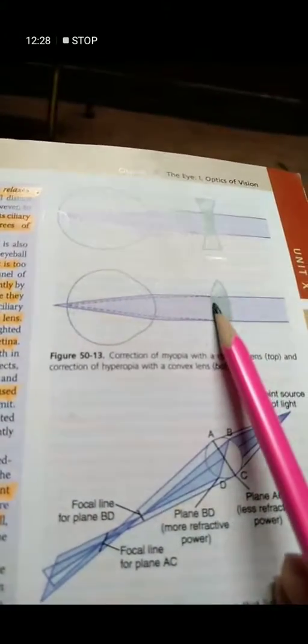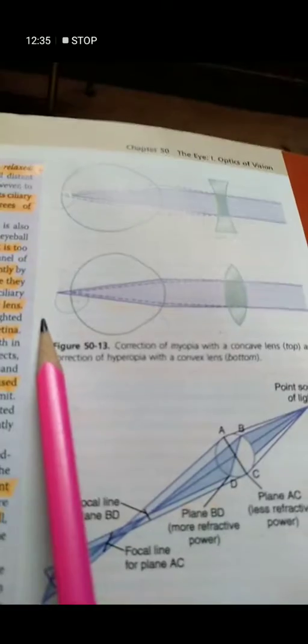In that case, we will use a convex lens. In using a convex lens, the light rays will pass through it, they will converge, and they will meet one another at a point at the fovea of the retina and not beyond the retina. So this is how you treat patients with myopia and how you treat a patient with hyperopia.